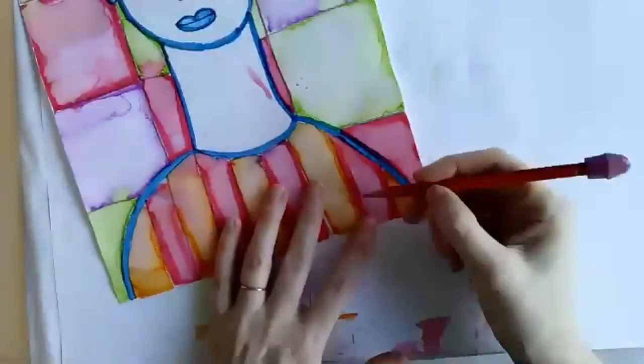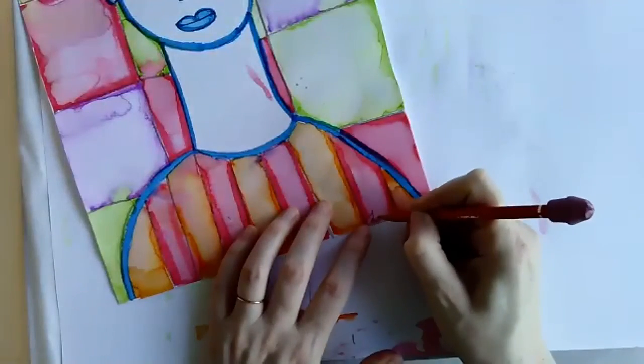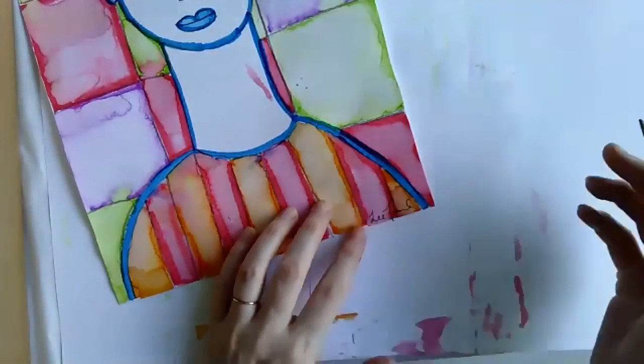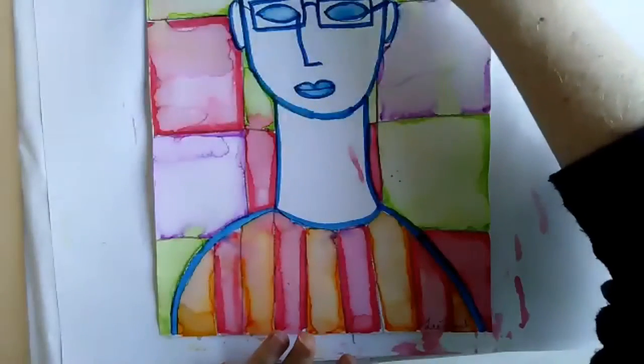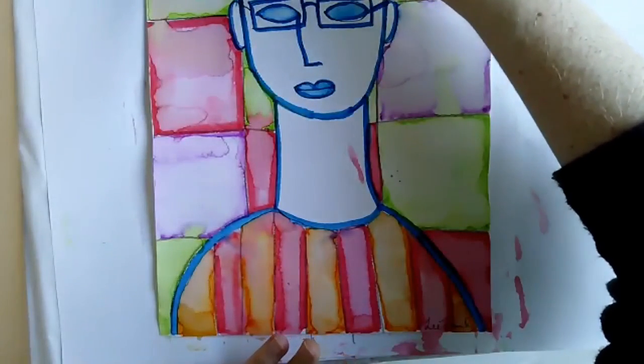Right, well, one thing I forgot to mention is if you want, at the bottom, you can go ahead and sign your name. If it's dry enough, don't forget to sign your name. All artists sign their work. So don't forget that as a last step.